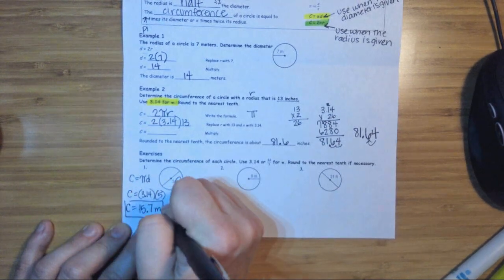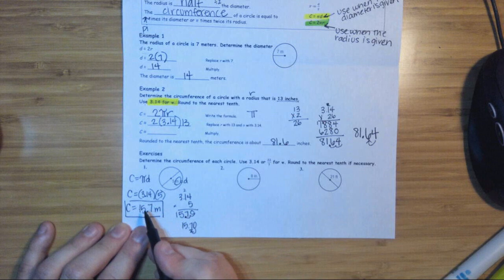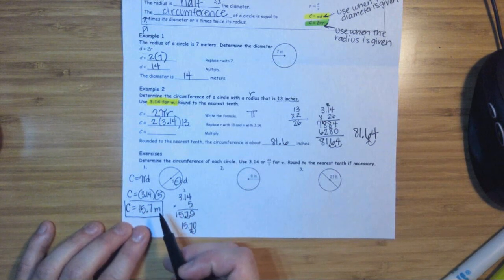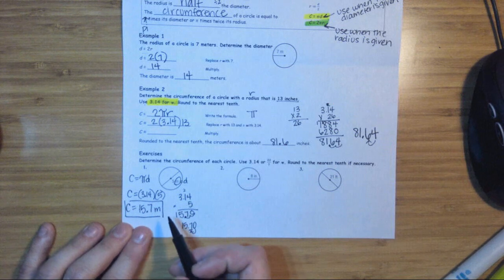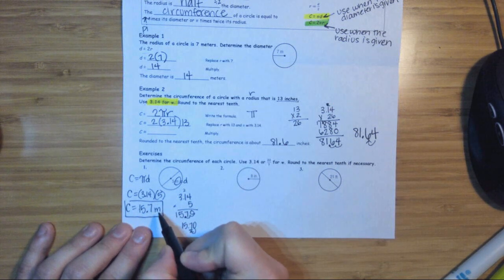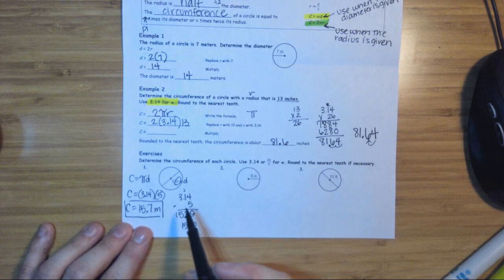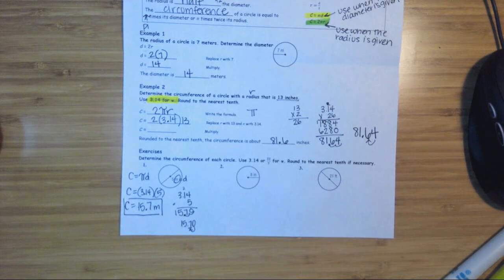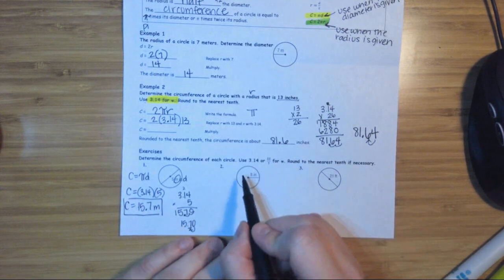Guys, you must include your units. 15.7 could represent anything. It could be ties, it could be spiders, it could be cars. I don't know. So you have to tell me that that 15.7 is in meters. 15.7 meters. And don't forget to box your answer or circle it or something like that so we know where to look. All right, number 2.